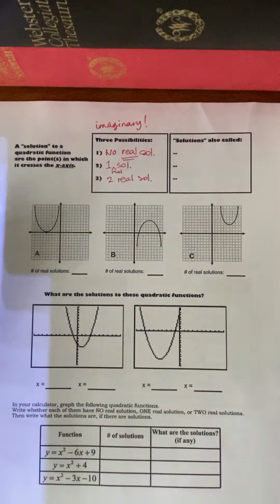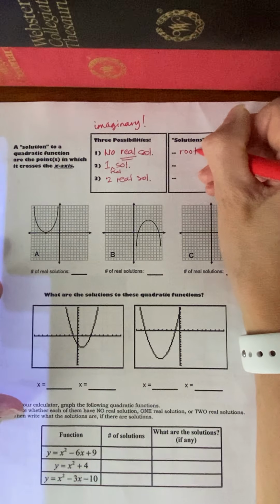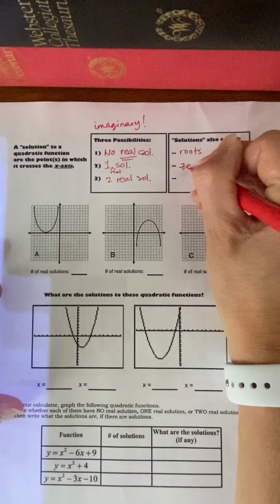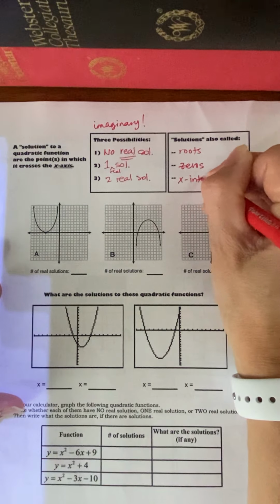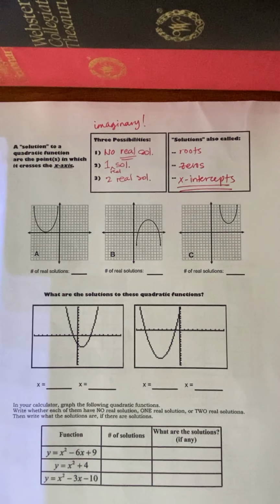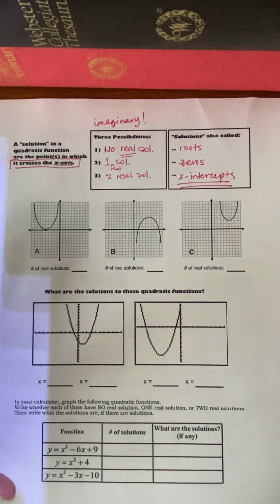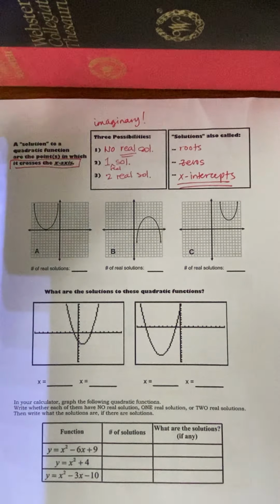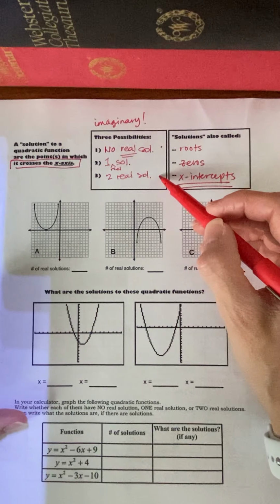Now, solutions, you're like, what the heck is a solution? I don't remember. They're also called roots. They're also called zeros. And this is how you find them, they're the x-intercepts. So a solution is a point where your parabola crosses or hits the x-axis. So in some instances, like I said, it could be no times that happens. It could be 1 time or it could be 2.